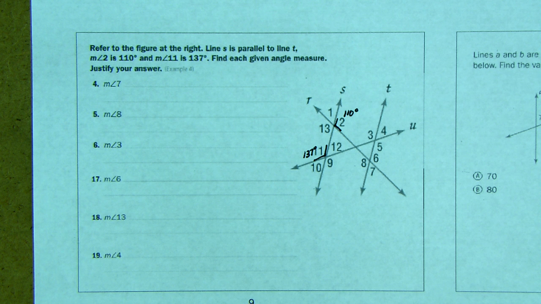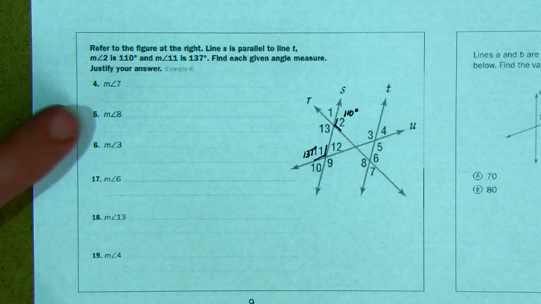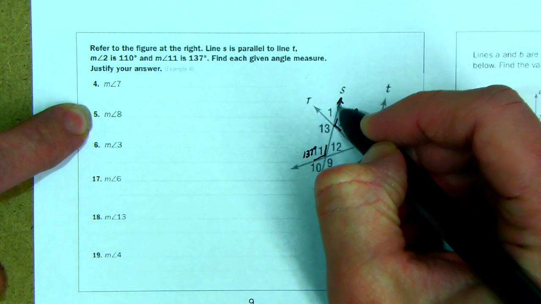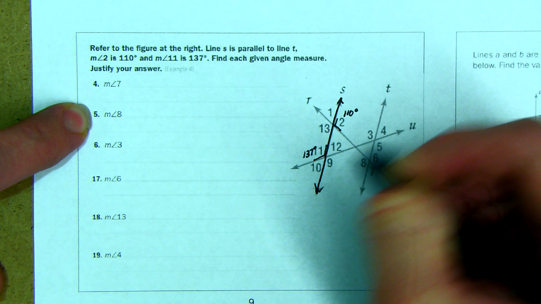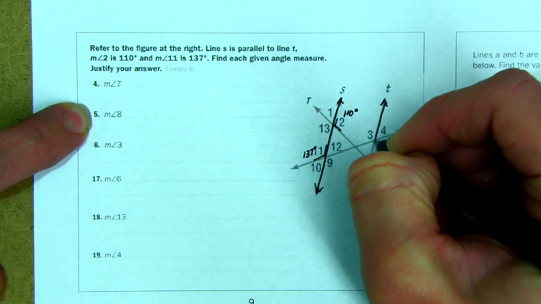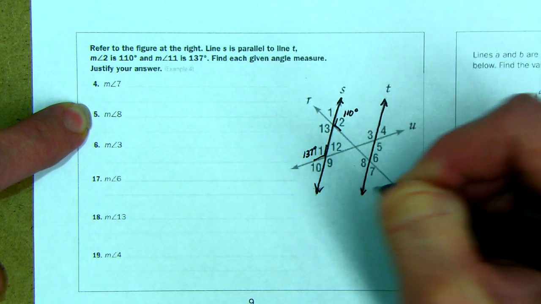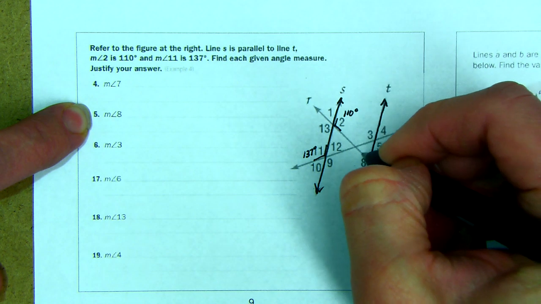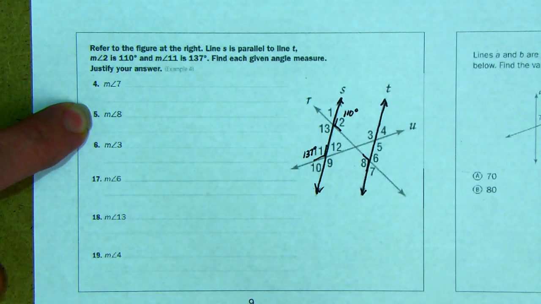Now, angle 7 is not directly related to angle 2. So actually I'm going to skip angle 7. I'm going to jump down to angle 8. Number 5, angle 8. Can you see that because S and T are parallel, and if I'm looking at the transversal R, angle 2 and angle 8 are alternate interior angles.